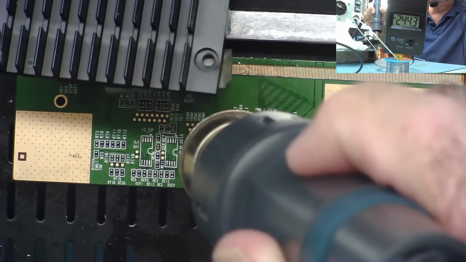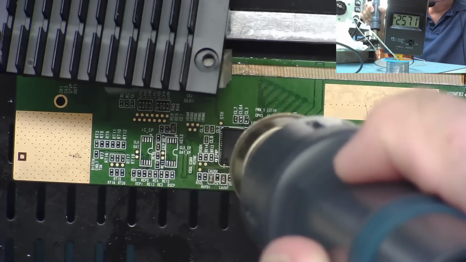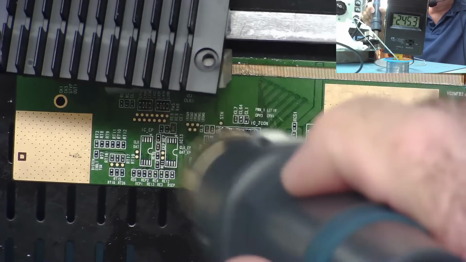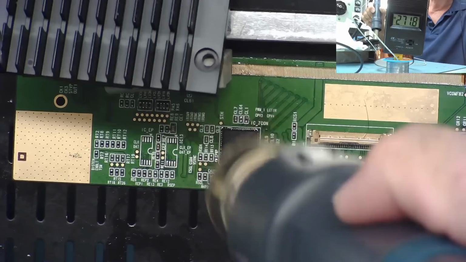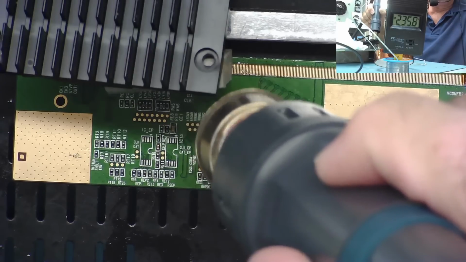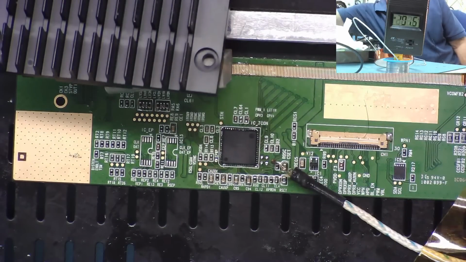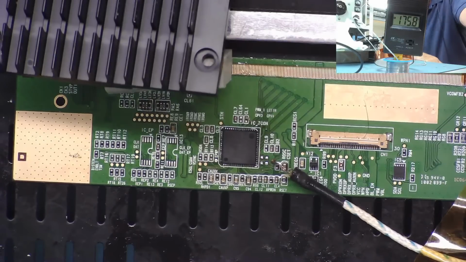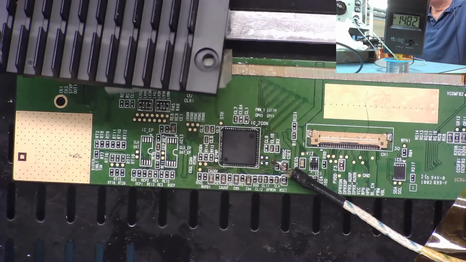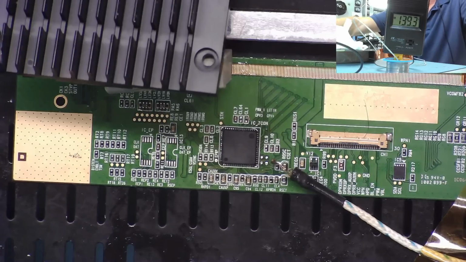One last go. All the flux has kind of evaporated now, so that means it must be there somewhere. I'm pretty sure that's hot enough to solder. So we'll let that cool down, and then we'll have a look at it under the microscope again.